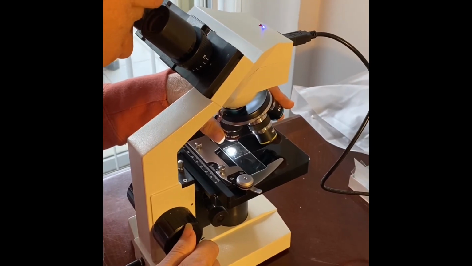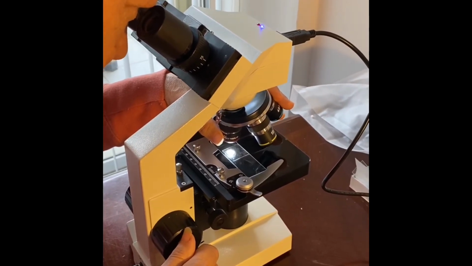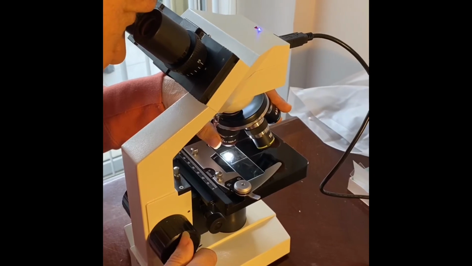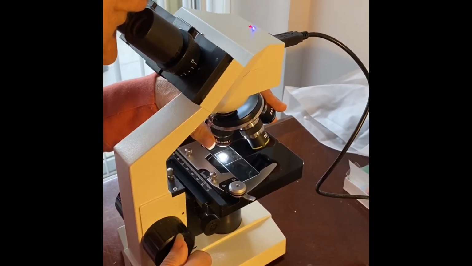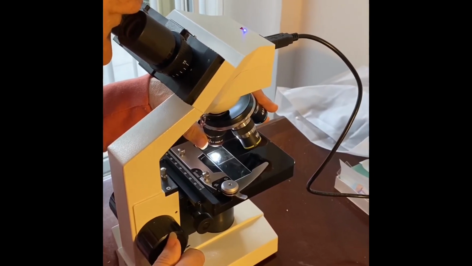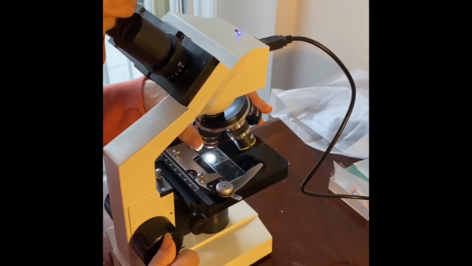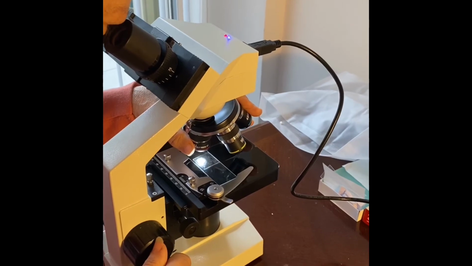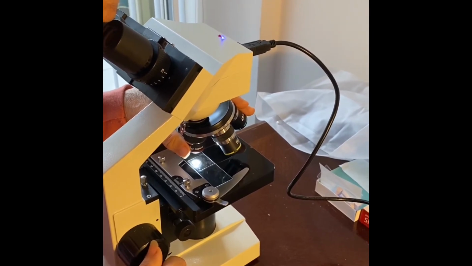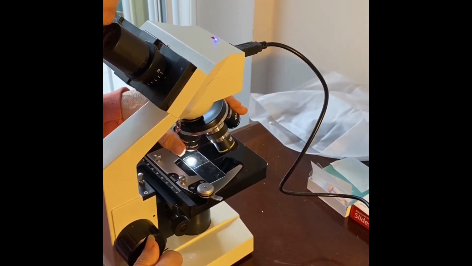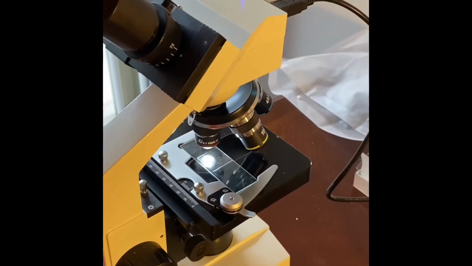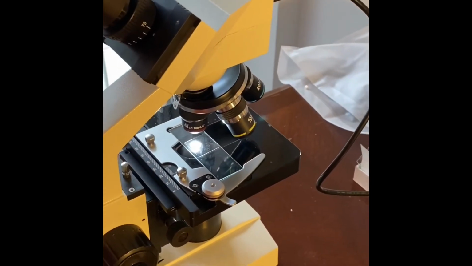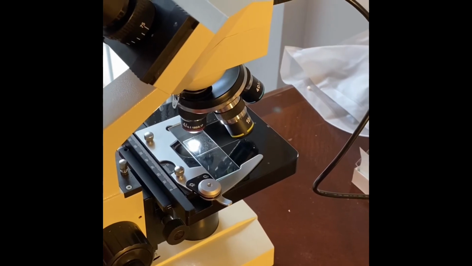The microscope's function is able to turn an object upside down when looking through the lens. That's all you need to know, that it reverses the image. As you see there, you'll see the upside down letter E.